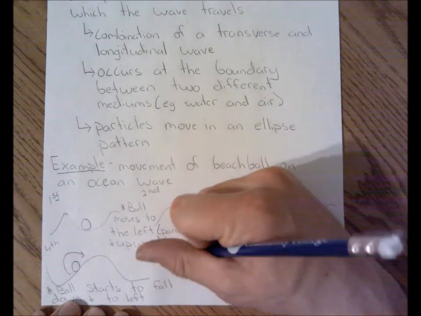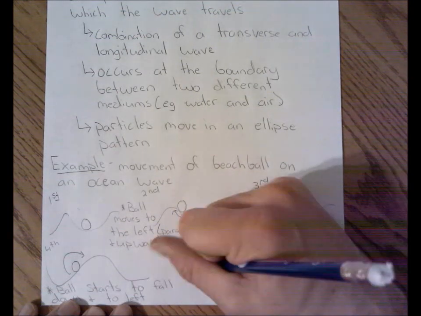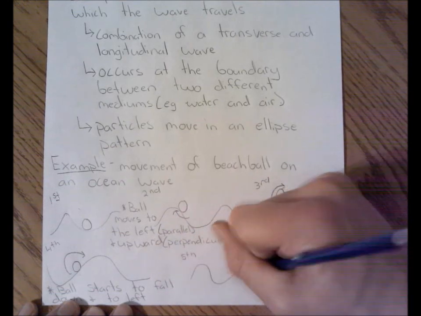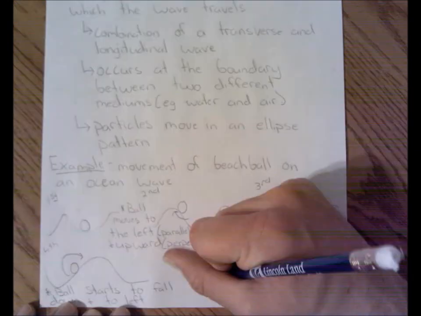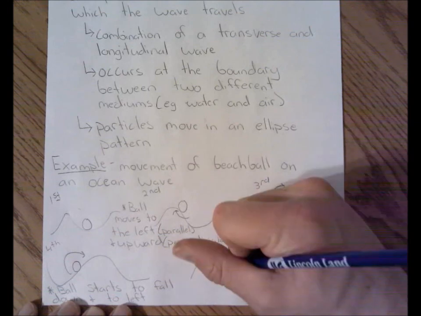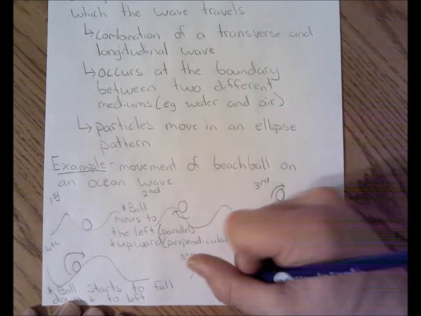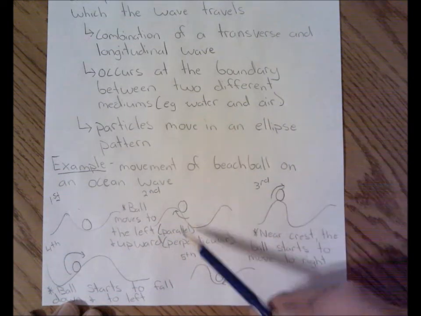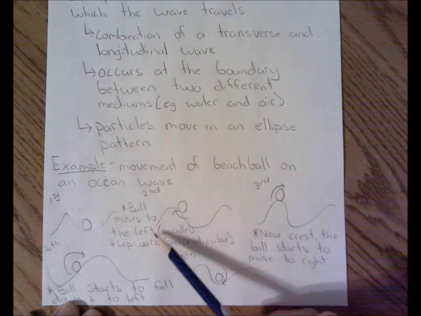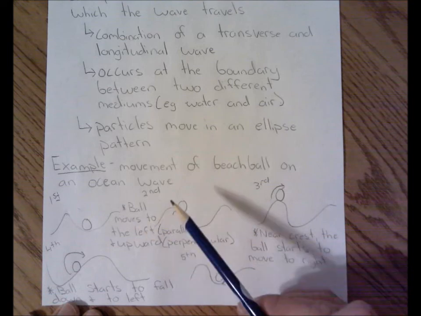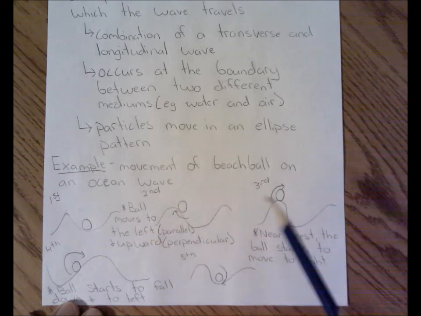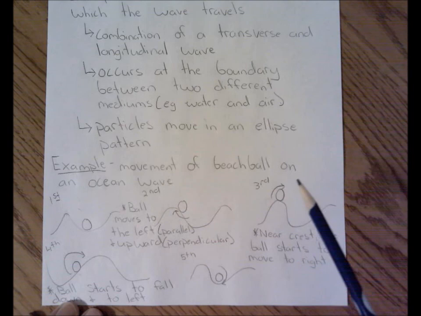Now, again, the ball is still falling downward and to the left, and then that cycle is going to start all over again. The ball moves up the crest of the next wave and to the left, then it reaches the crest and starts to go downward and to the right, and then it falls down again and moves up and to the left.